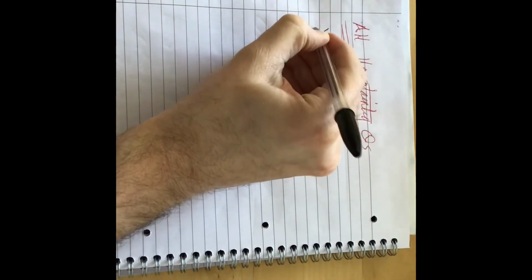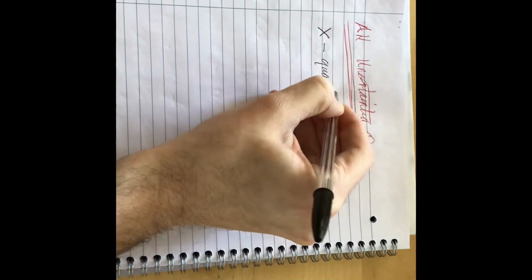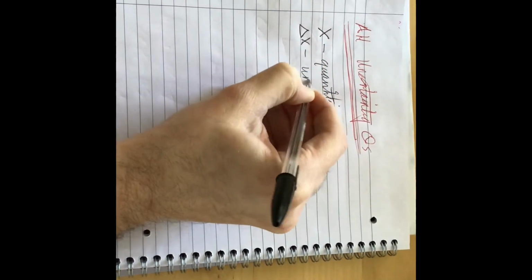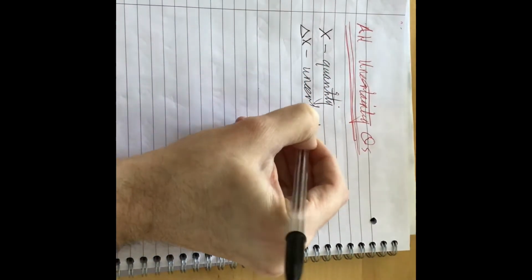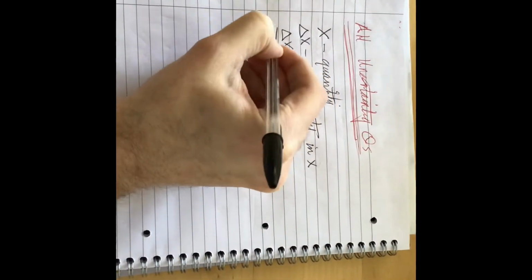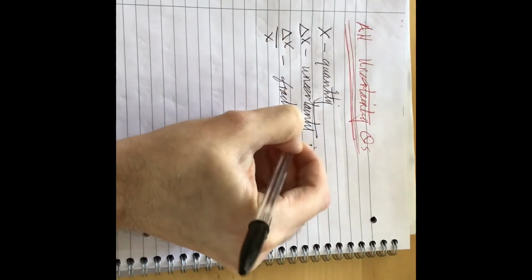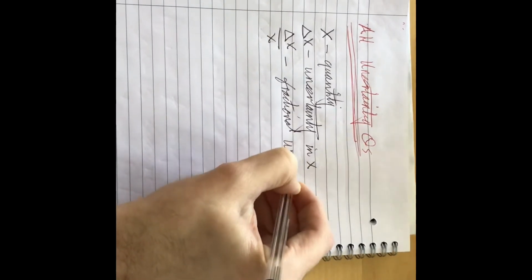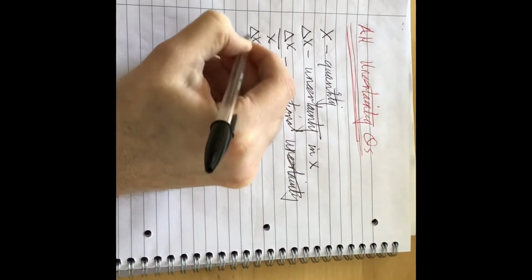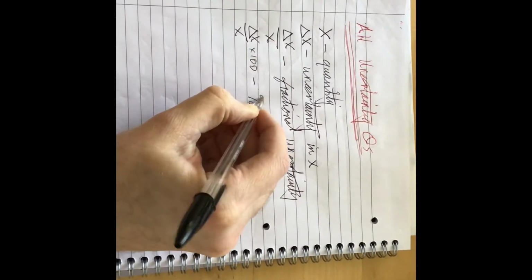Let's say we have a quantity called x. The uncertainty in our quantity called x would be delta x. And delta x over x would be our fractional uncertainty. This one doesn't come up too often, but it's on the road to doing other things, so we'll just mention it now. And then, of course, we've got delta x over x times 100 to make it a percentage uncertainty.